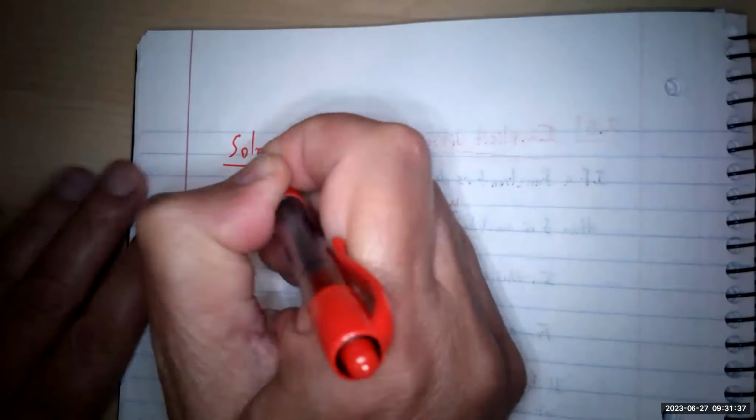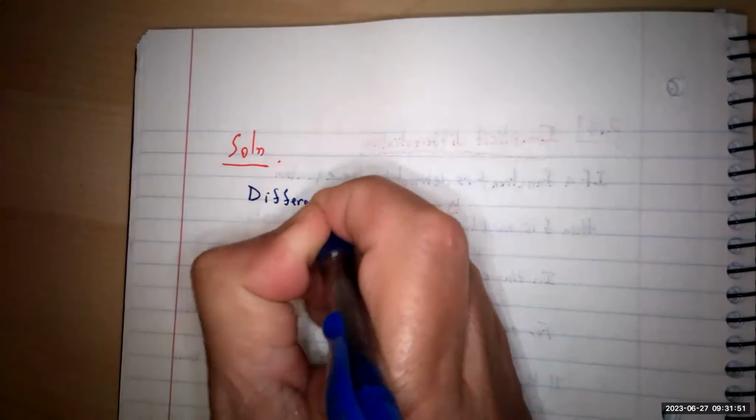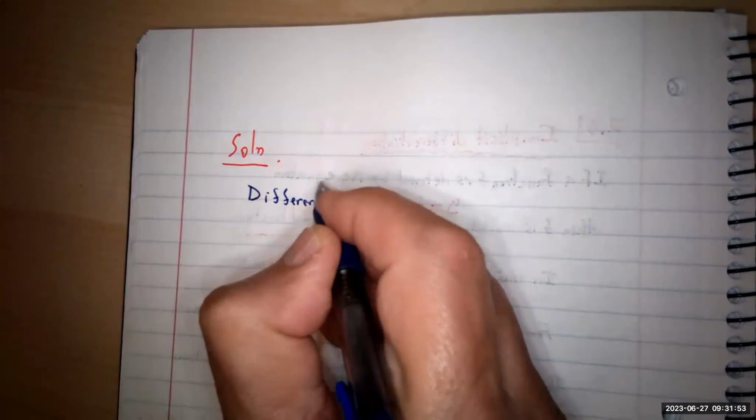So what's the solution of that question that I propose? The solution is, if you want to find the y prime from that equation, this is the instruction. You differentiate both sides of the equation. Okay, that's it.